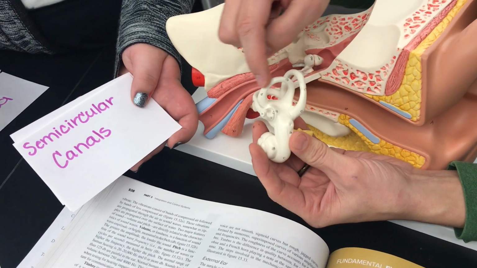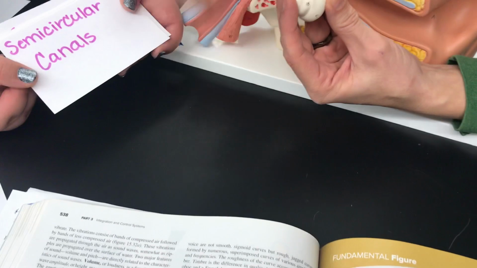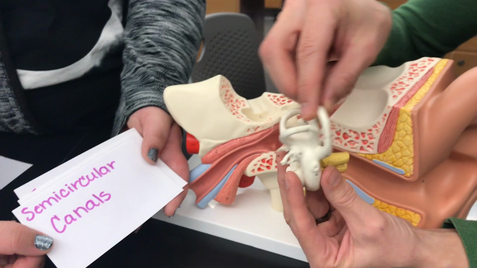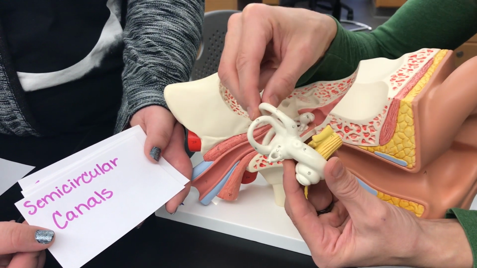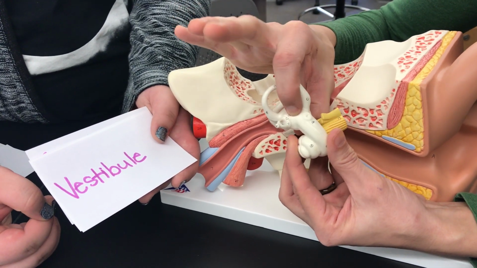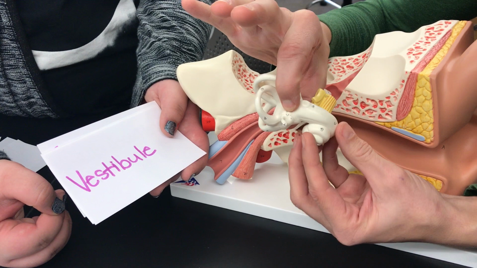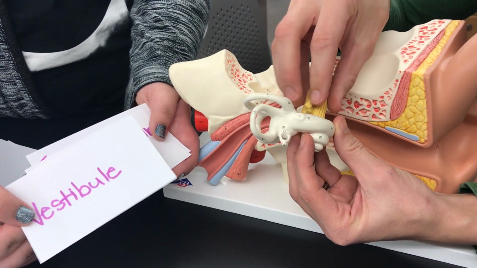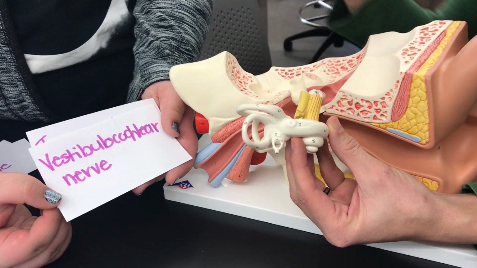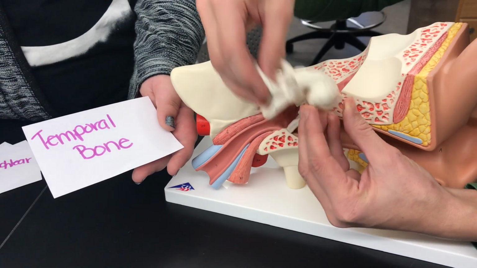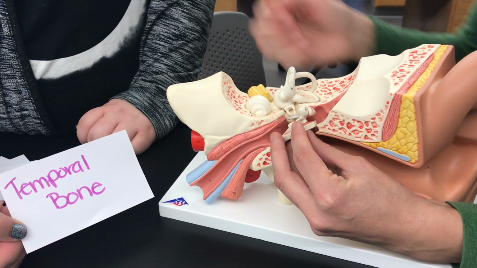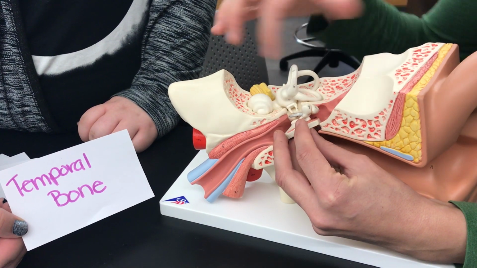And then we have the semicircular canals, which are these canals up here. And as they move in different directions, as your body moves in space, they're sensing your direction in space. The semicircular canals are attached to this structure called the vestibule. So the vestibule and cochlea both have nerves coming from them that join together to form the vestibulocochlear nerve, which is right here. And all of this is embedded within the temporal bone. So there's spaces carved out of the temporal bone for all these structures to sit.